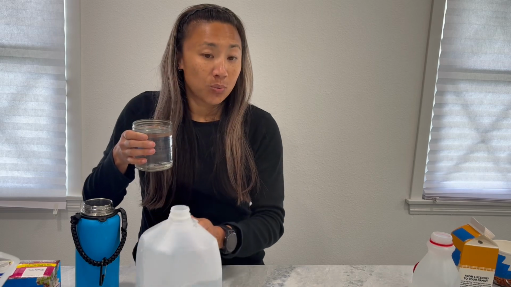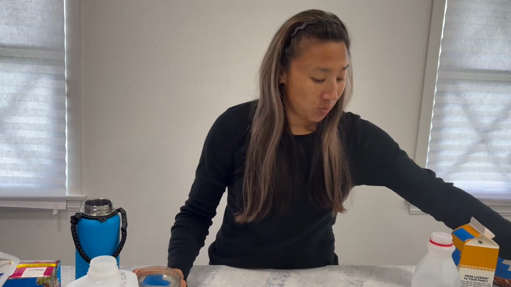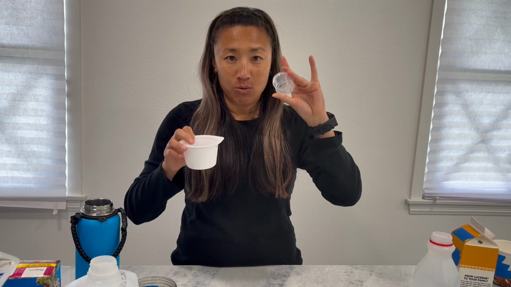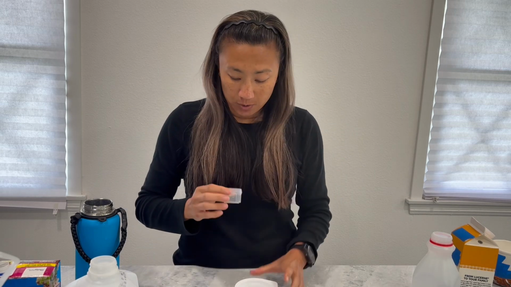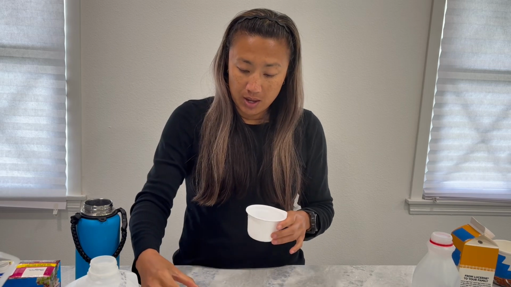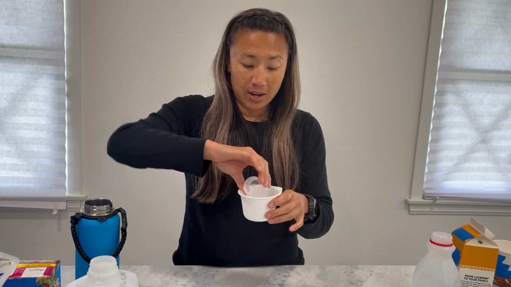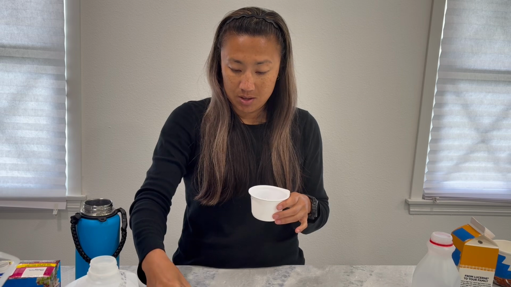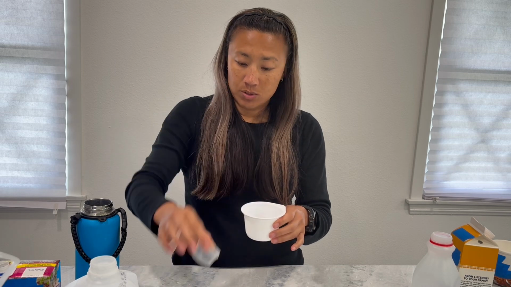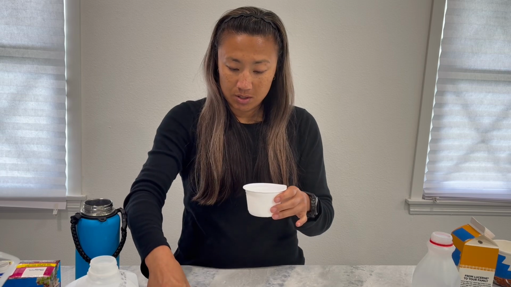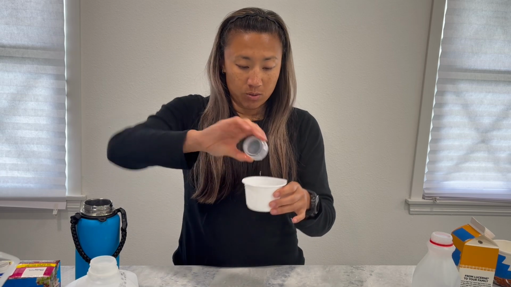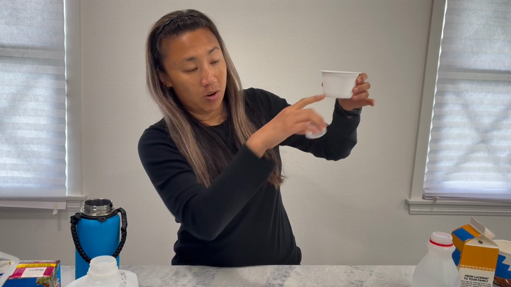Our last unit rate that we're going to use is going to be our cup. And we want to know how many fluid ounces fill up 1 cup. So I'm just going to use that same water. And I'm going to pour, we've got 1 ounce, 2 ounces, 3 ounces, 4 ounces. And right now we're right about there.